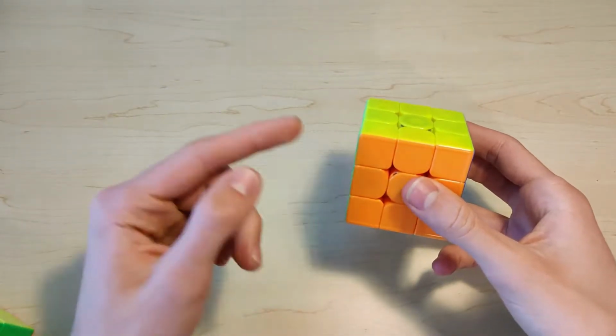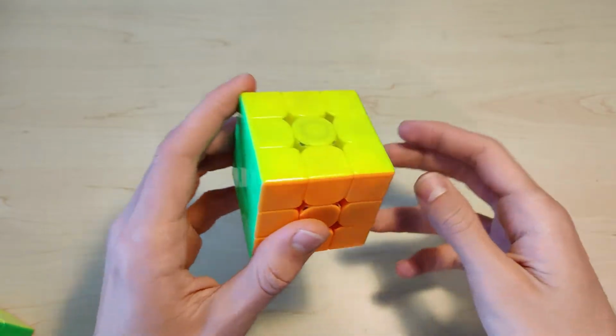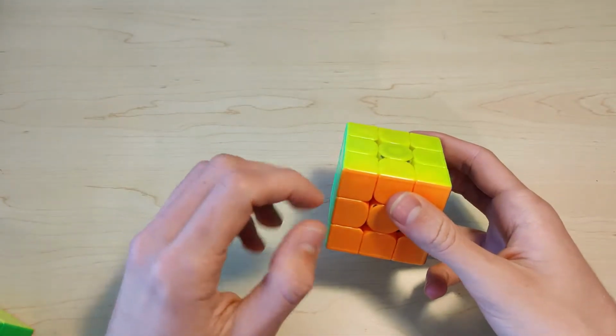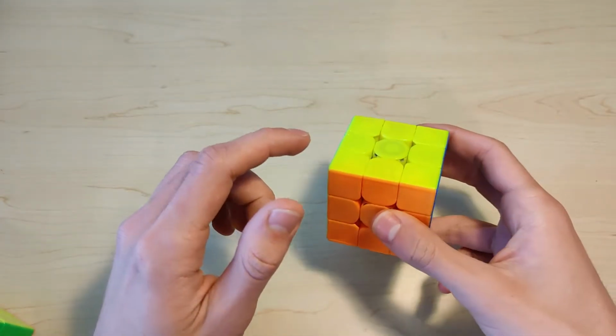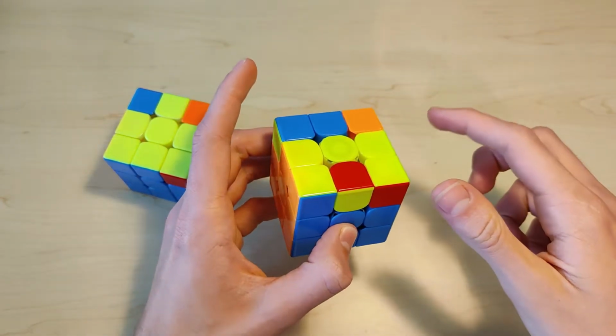Number 1. One of the edges next to the corner that is not part of the corner 3 cycle is solved. And number 2. Oriented or not, the other edge should not be the correct one. Okay, let me show you what I mean.